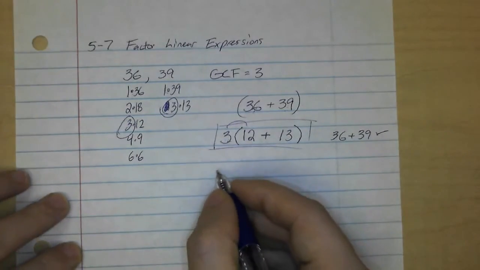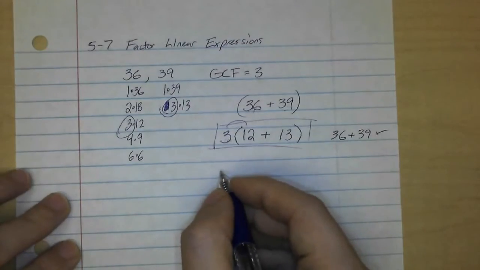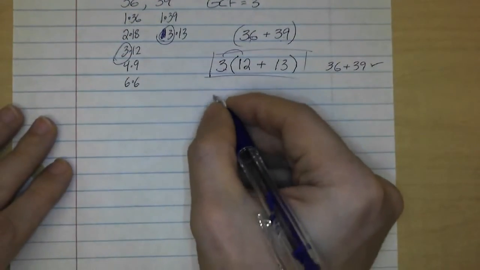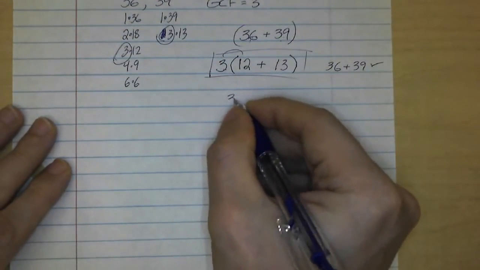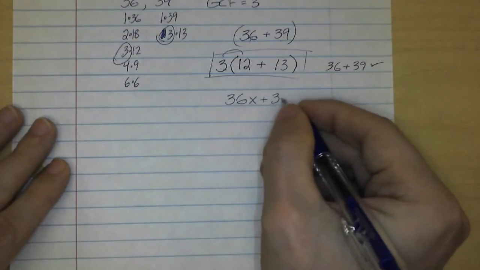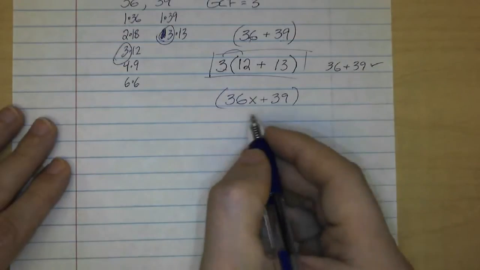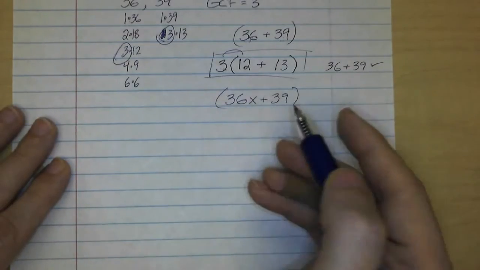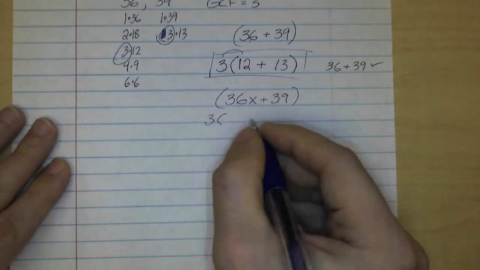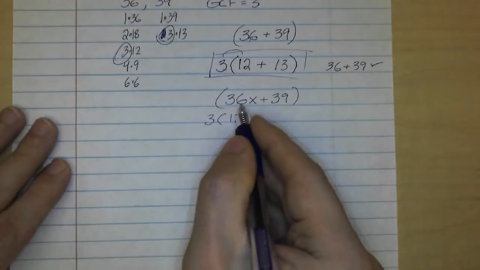Now, you're going to be factoring expressions that have 1 or more variables. So what you're more than likely to see on a test or a quiz would be this. Let's say, using the same numbers to make it easy, 36x plus 39. If I told you to factor this, we already know the greatest common factor here is 3, so we would rewrite this as 3 times, and this time we wouldn't just say 12, because 3 times 12 is 36.